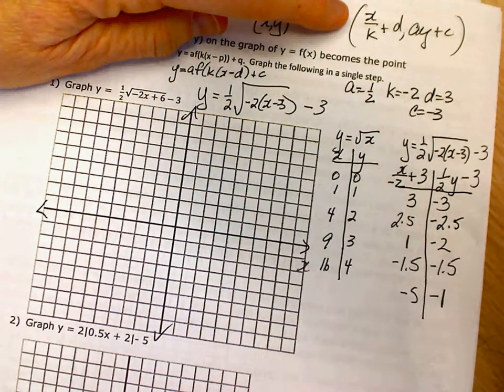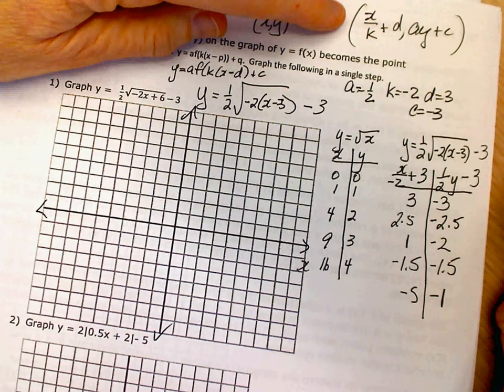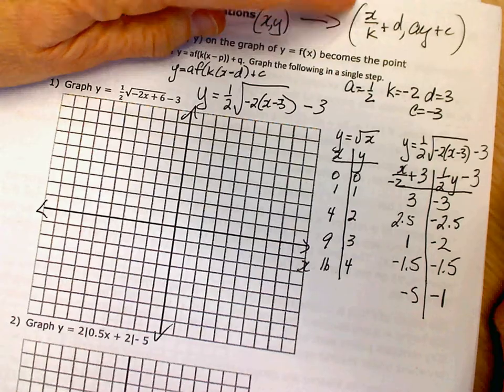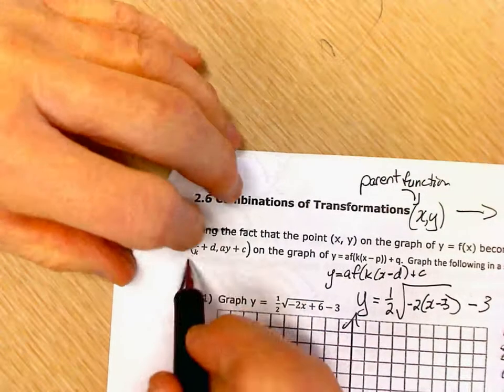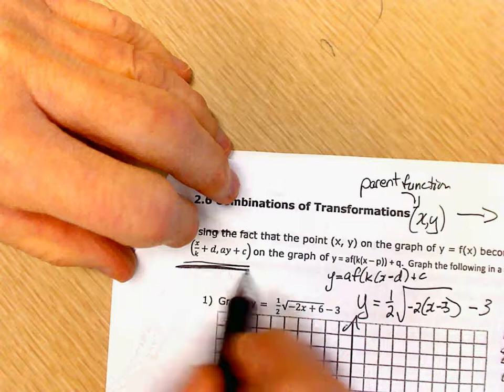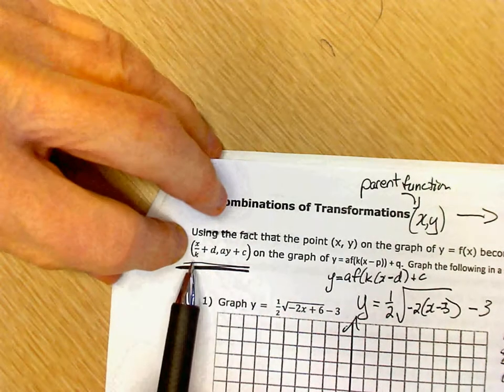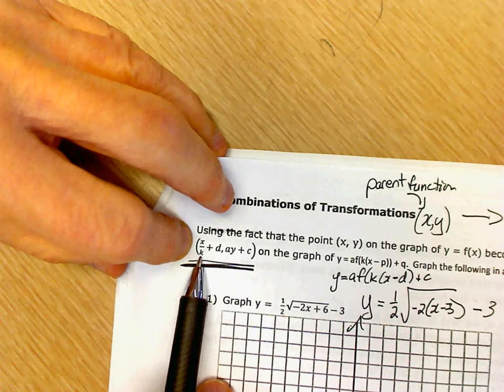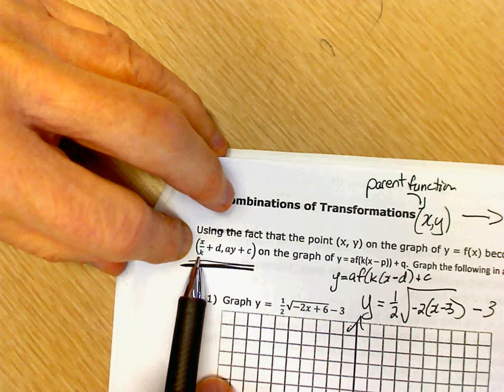Yes? So how exactly did you get the x over 2 plus 3 and 1/2 y minus 3? Okay, I'm using this formula right here. Remember, when k is 2, we get a compression by a factor of 2.